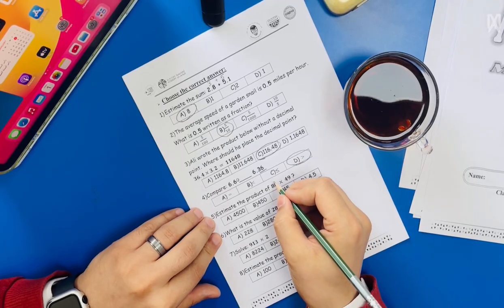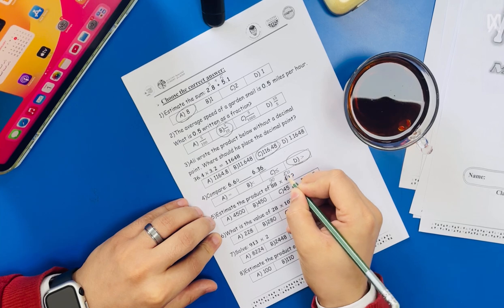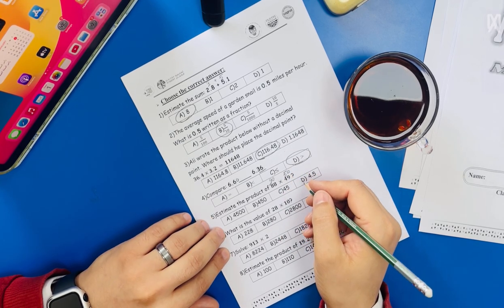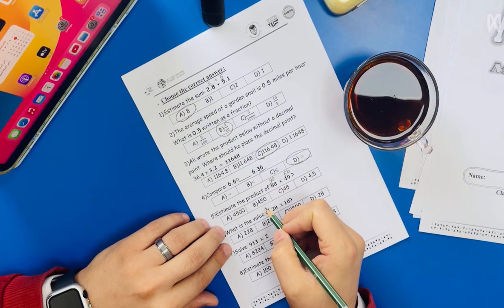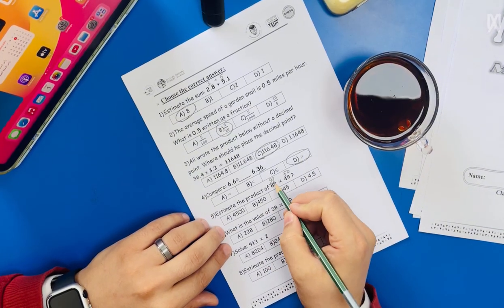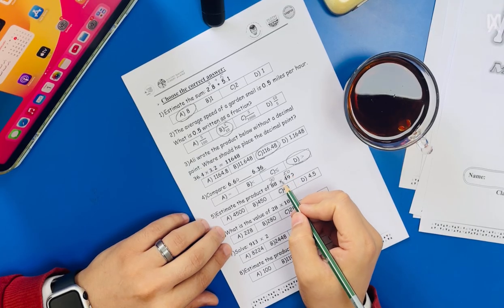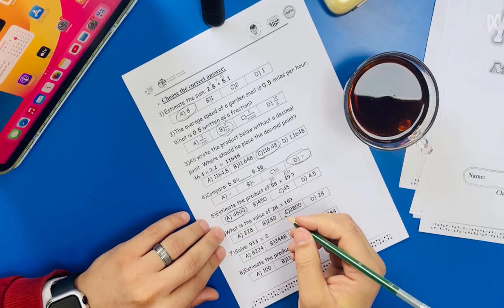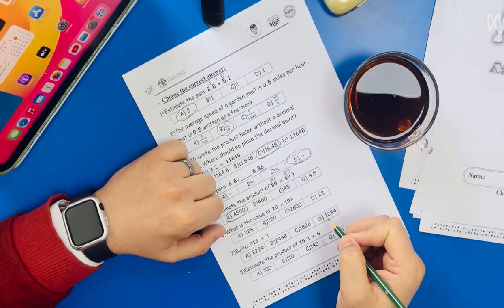Now, estimate the product. 88 will be, of course, 90. 49 will be, of course, 50. So 90 multiplied by 50 will be, most of you make it 450, but be careful, you have 2 zeros, not only 1 zero. Now 9 multiplied by 5 is 45, and the 2 zeros will make it 4,500.